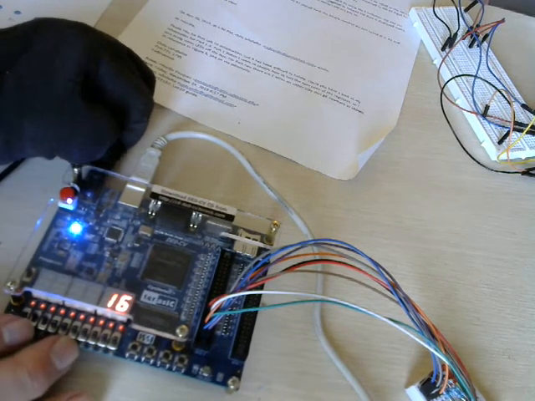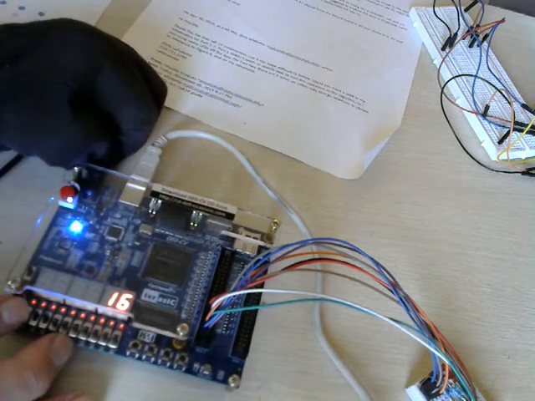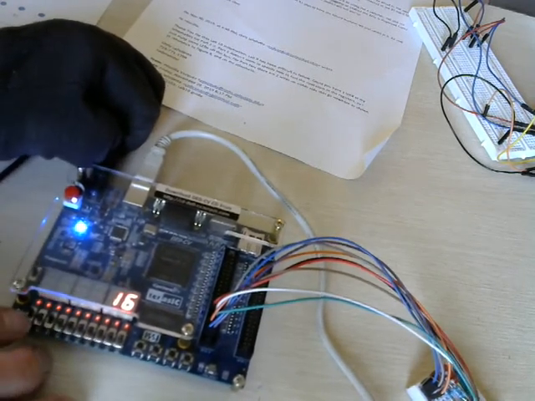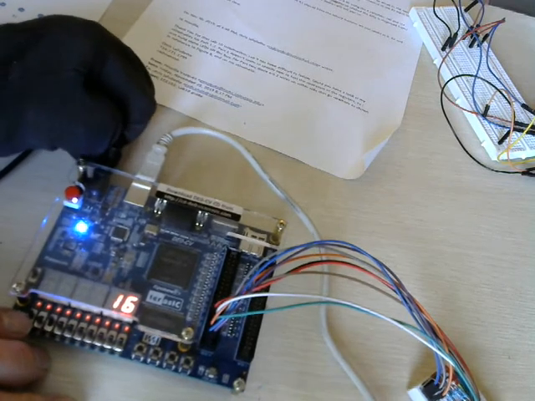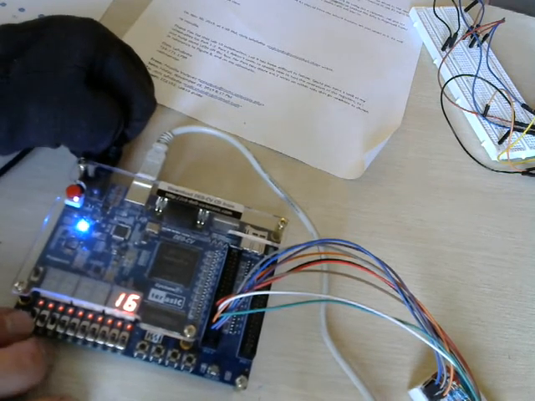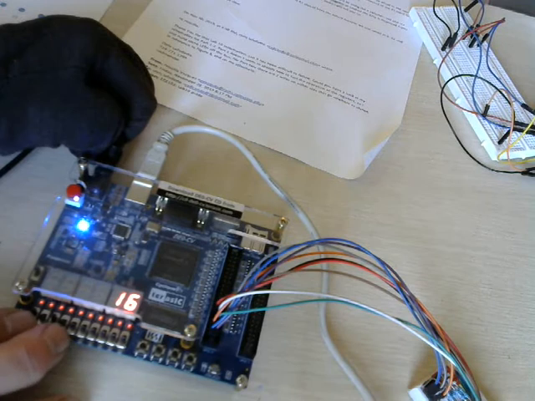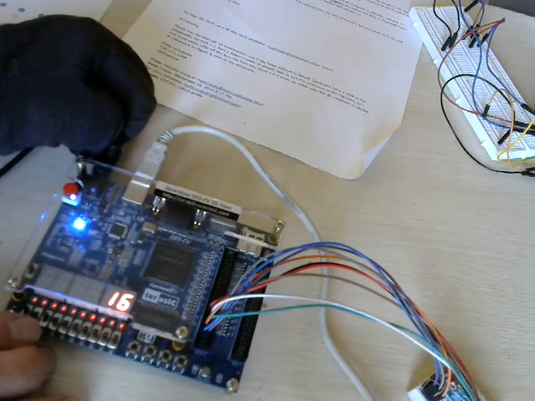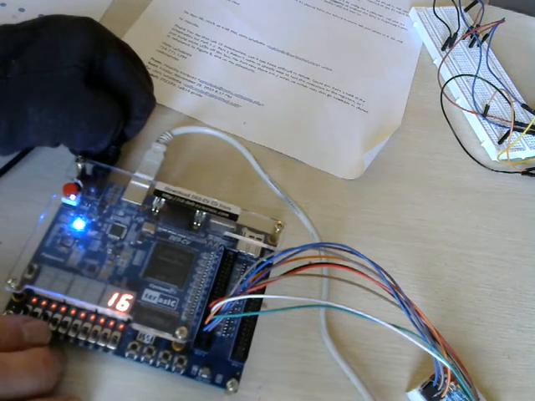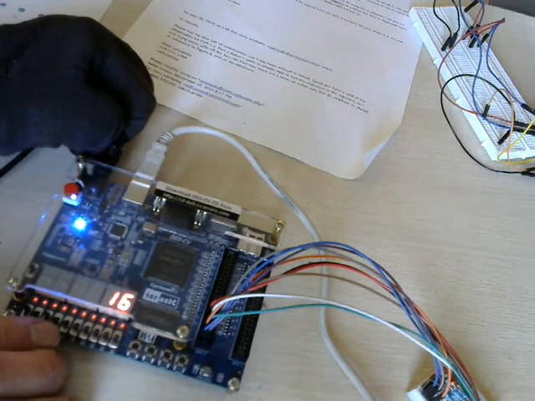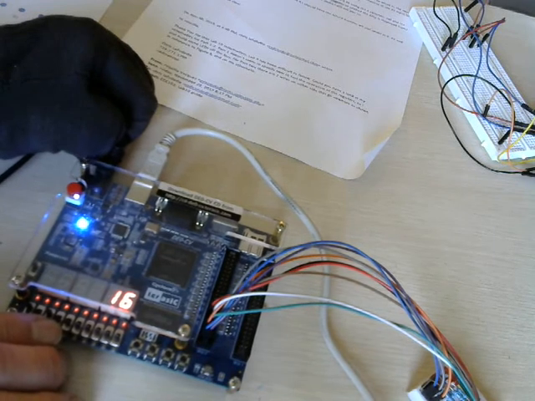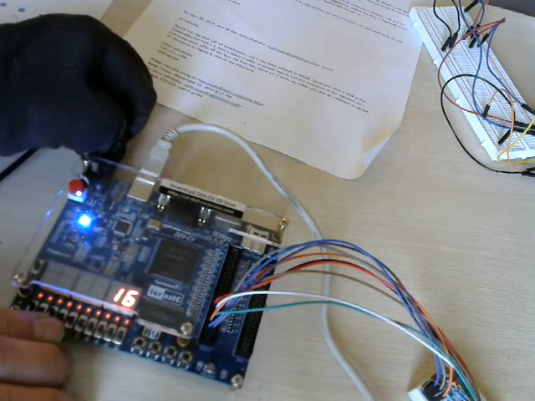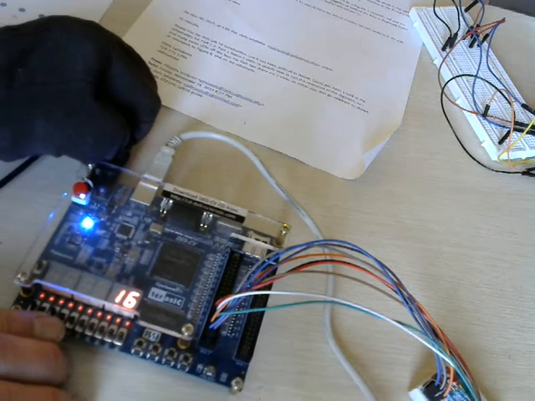And again, a 1 and a 0 gets us into register 2 output. So we have an output in register 2 indicated by a 1 and a 0 on the output, and the 1 and the 0 is still enabling the input. So we have a 16 on register 2.